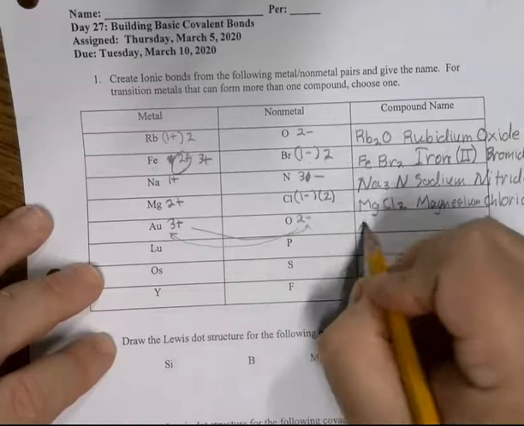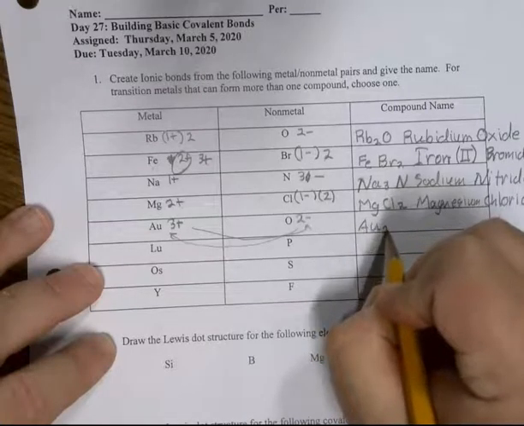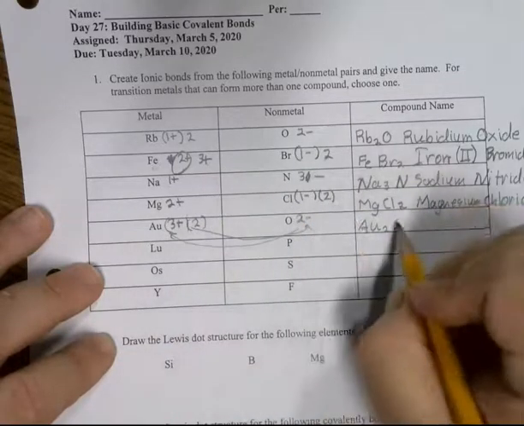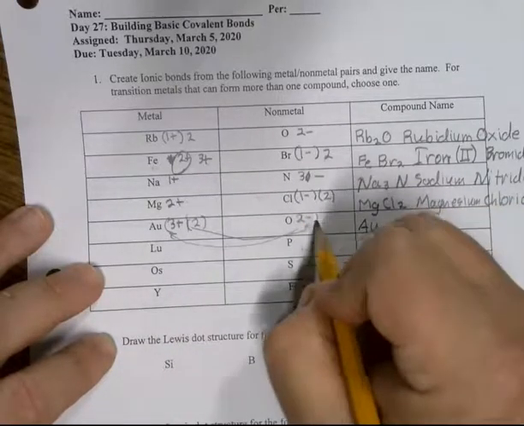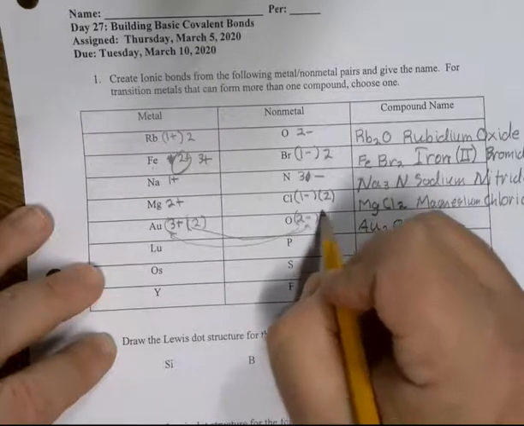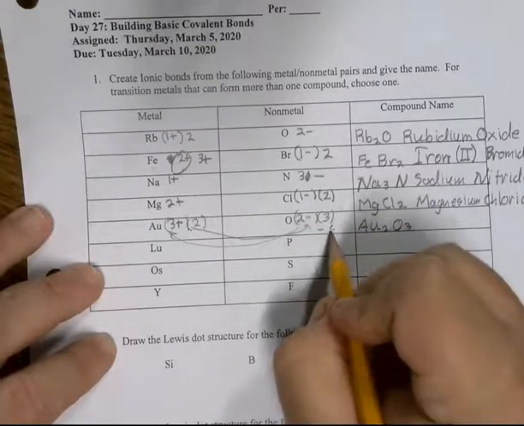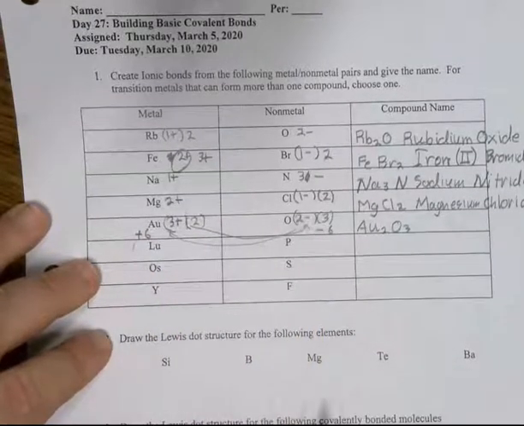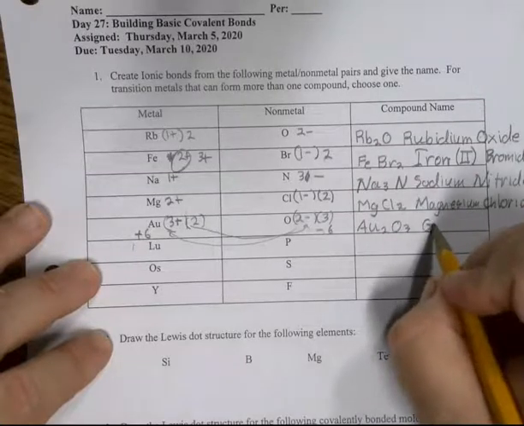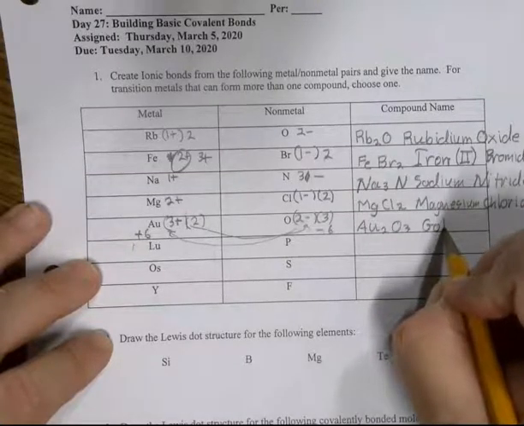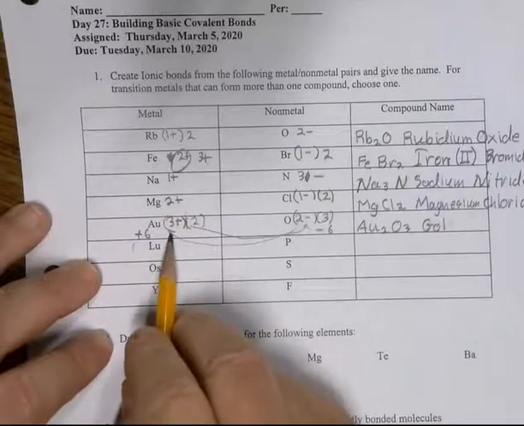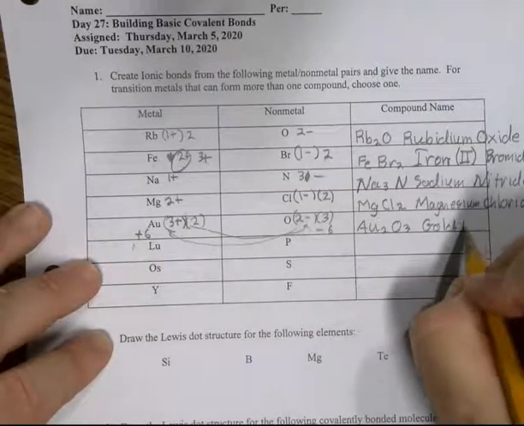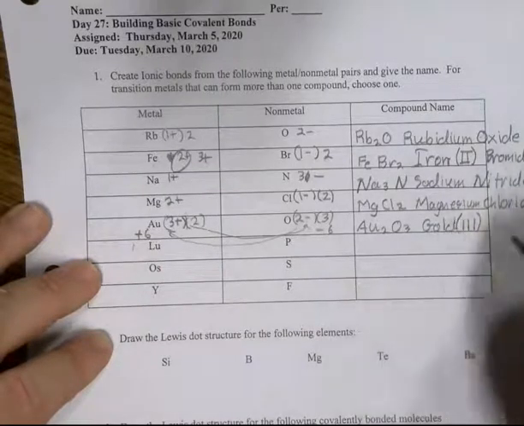And that gives you Au2. So 2 times 3 gives us 6, O3. Negative 2 times 3 gives us negative 6. So you have negative 6 on this side, positive 6 on this side, so they balance out, 6 and 6. All right, so that's going to be called gold. And we needed to use the 3+ charge. We chose to use the 3+ charge. So it's gold, 3, Roman numeral, oxide.